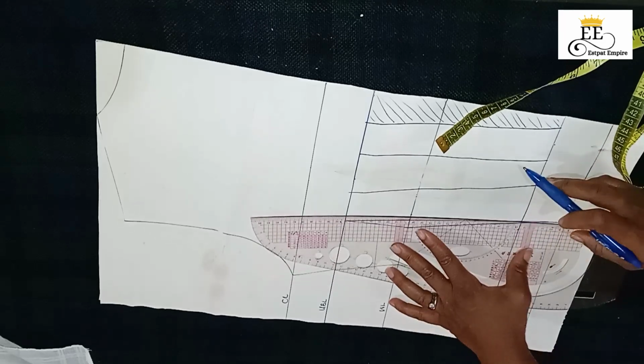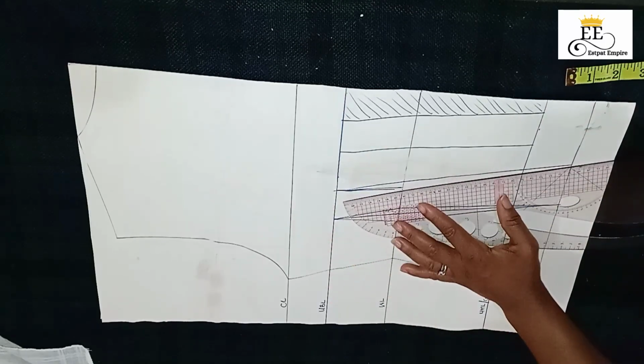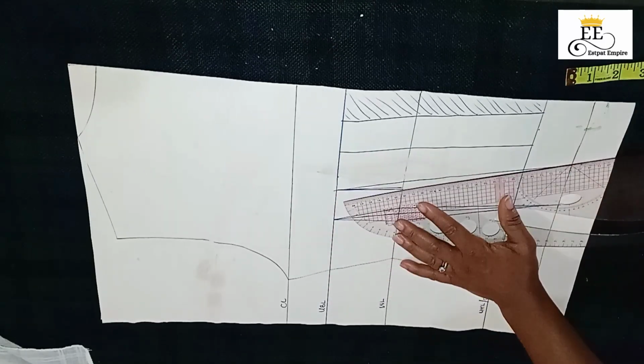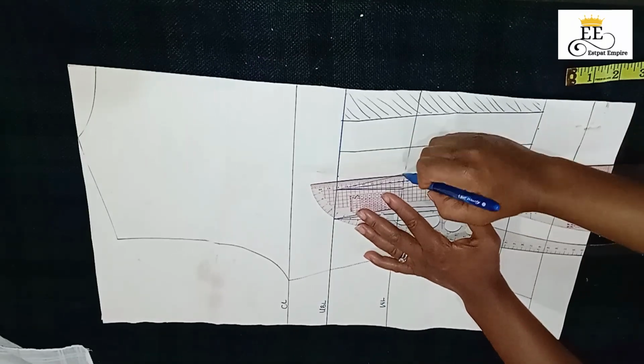So the essence of doing this also is to cinch the waistline, to snatch or cinch the waistline to have that perfect curvy look. Okay, so I'll just draw the eyelets.